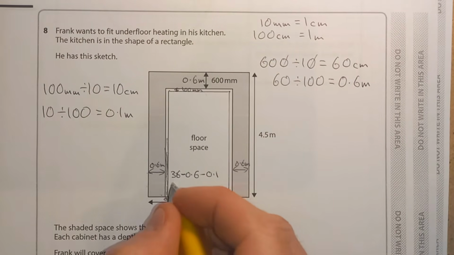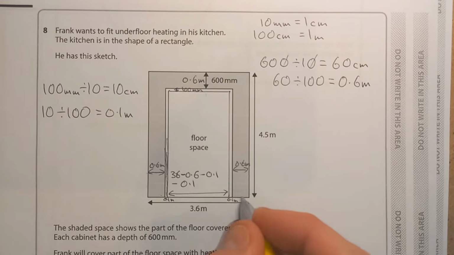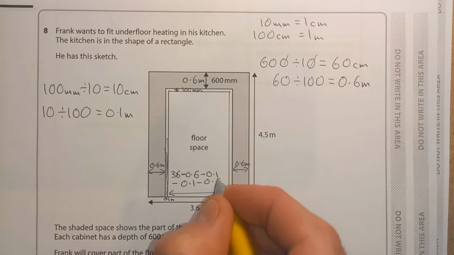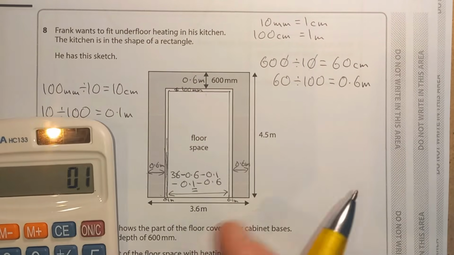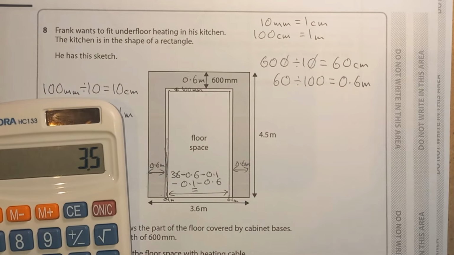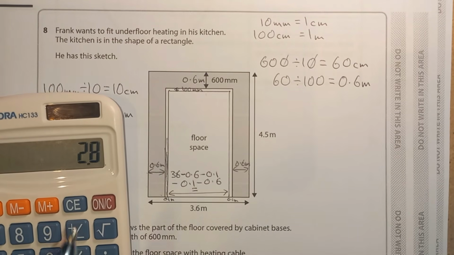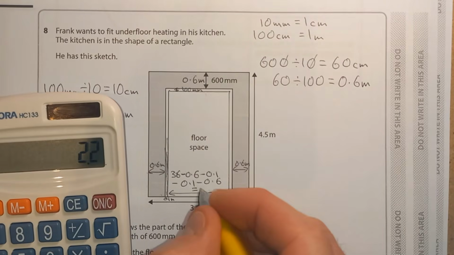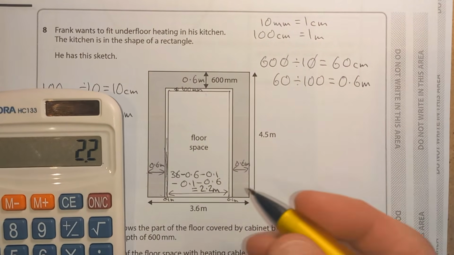Then we've got another 0.1 to take off on that side, and then another 0.6 to take off on that side. If we do that, 3.6 minus 0.6 minus 0.1 minus another 0.1 and minus 0.6, we get 2.2 meters for that measurement.